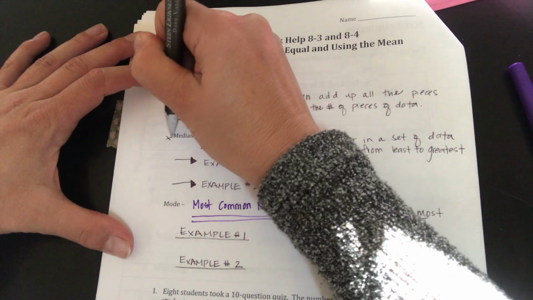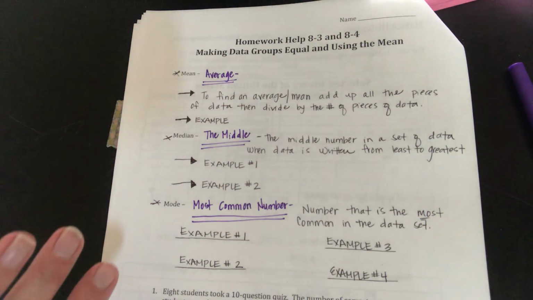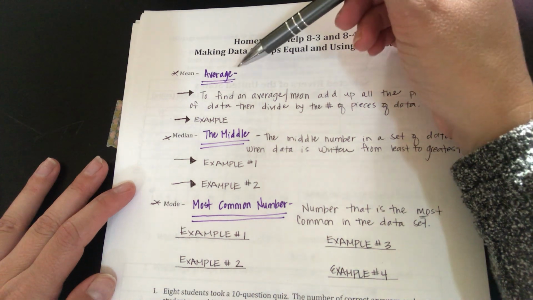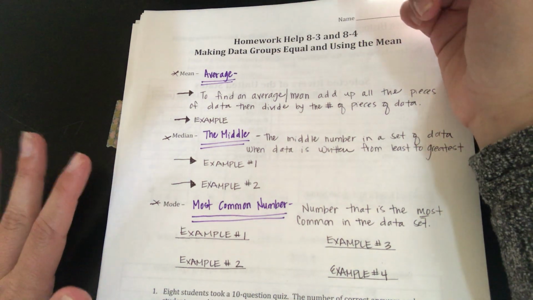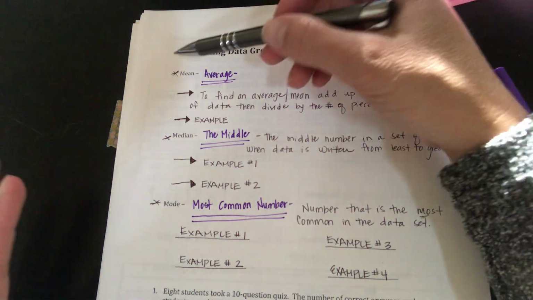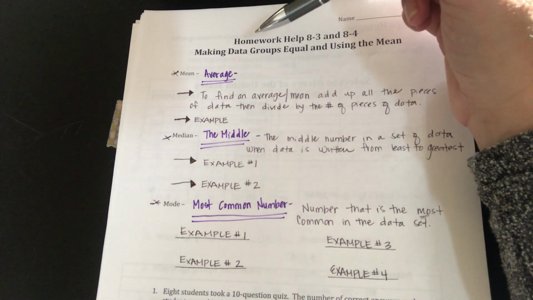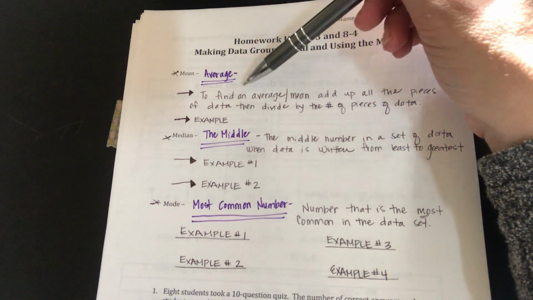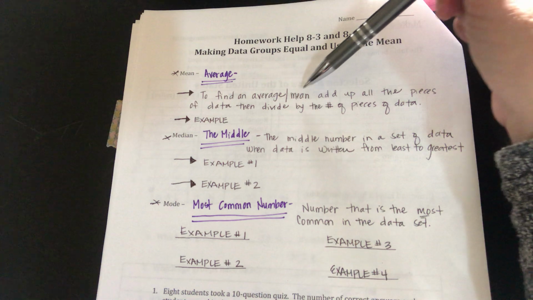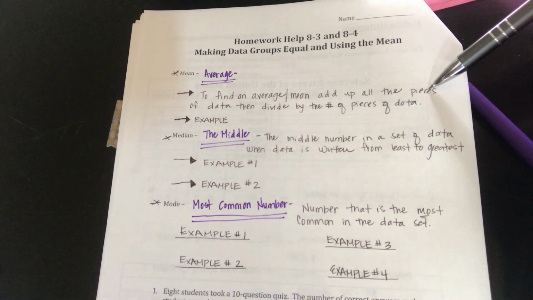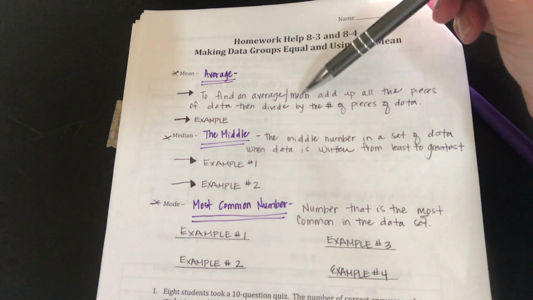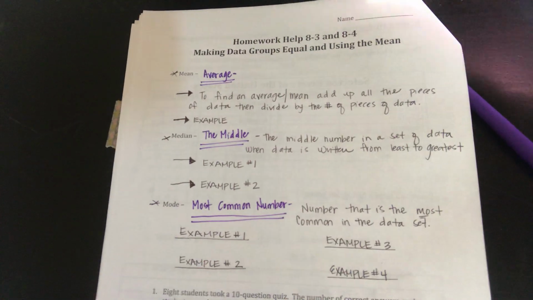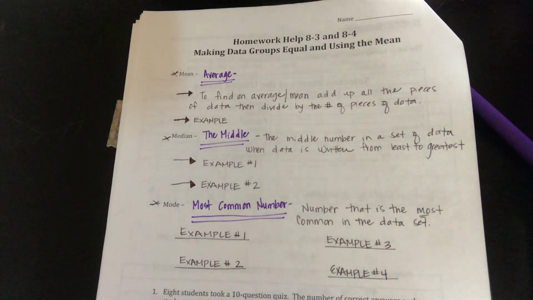We've got mean, median, and mode, okay? Mean is the average. You might hear the saying, the mean teacher averages the grades. Mean is just another word or a synonym for average, okay? Go ahead and write this definition down. To find an average, or the mean, add up all the pieces of data and then divide by the number of pieces of data. So go ahead and pause that and get that definition written down.